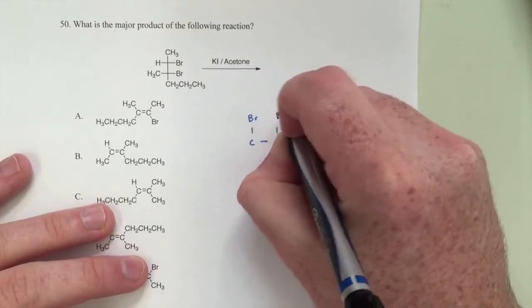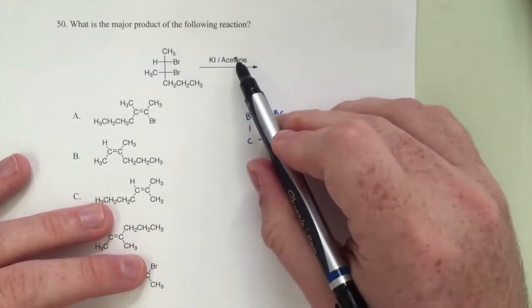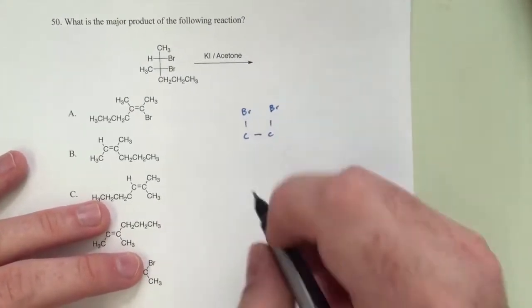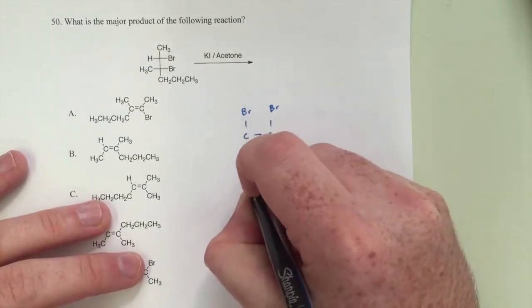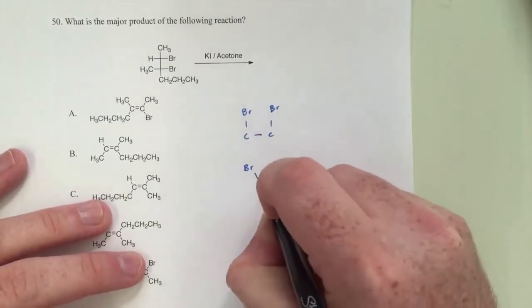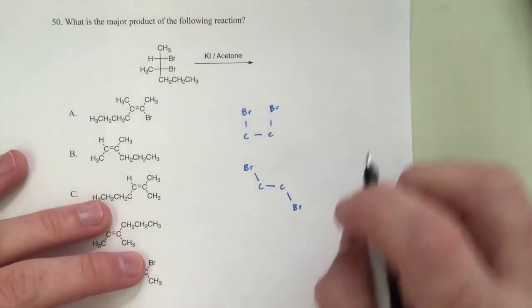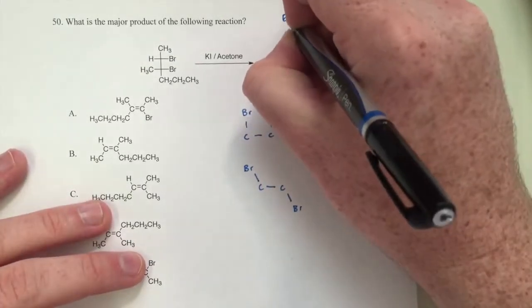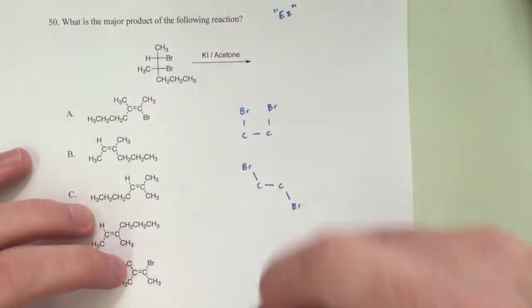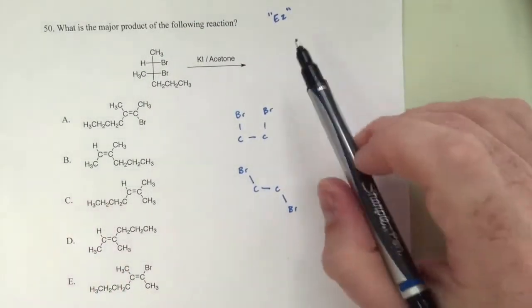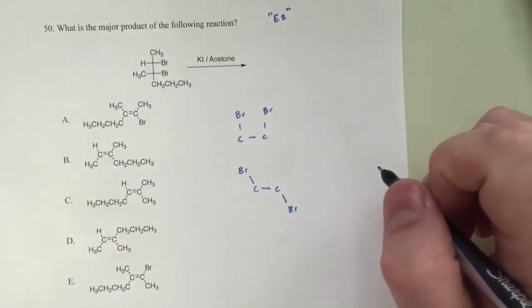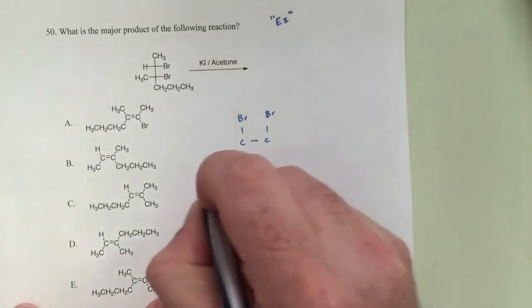So you have a carbon and a bond, another carbon, and you have a bromine on each one of these guys. When you have acetone and potassium iodide, first of all, these guys need to be in that anti-periplanar arrangement. It's kind of an E2 reaction, a variation of the E2. That's the secondary elimination reaction. And what exactly happens is the following.